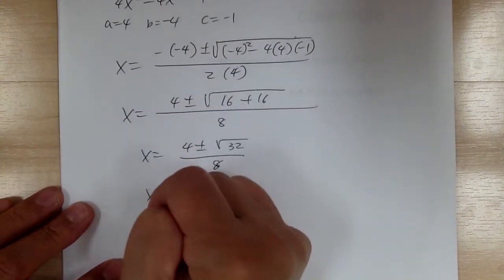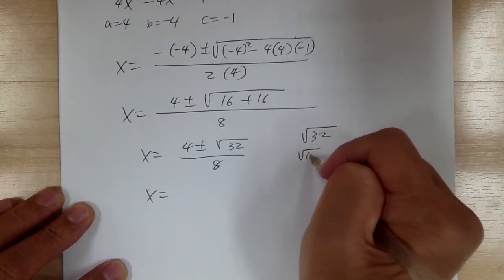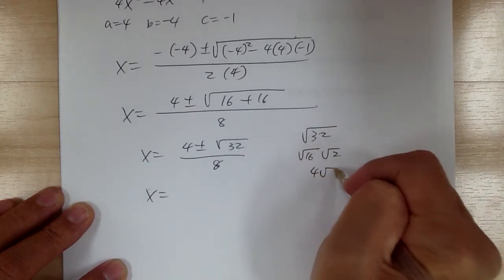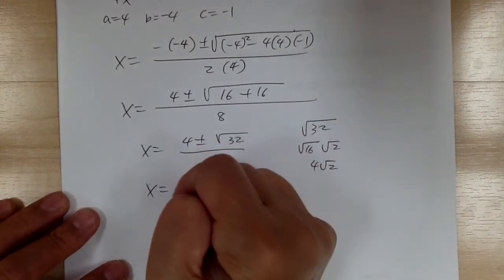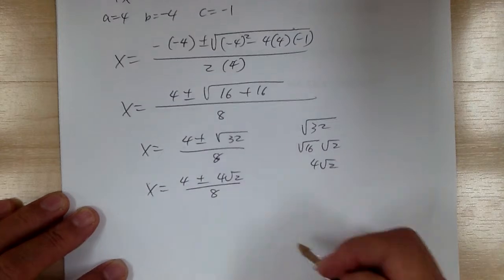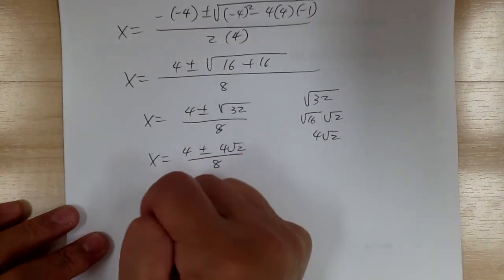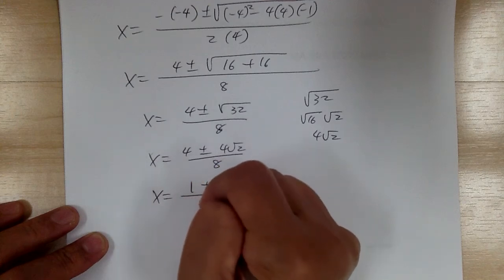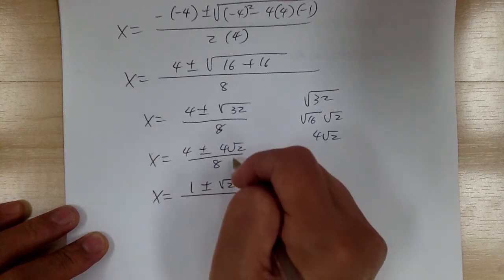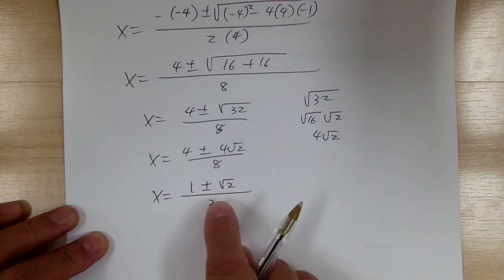And x equal to, now 32, again you can break it into square root of 16 and square root of 2. So it would be 4 square root of 2. Okay, so it would be 4 plus or minus 4 square root of 2 over 8. Okay, then all these are multiple of 4. So divide everything by 4. So you get 1 plus or minus square root of 2 over 2. Okay, so you can divide it by 4, you get that.